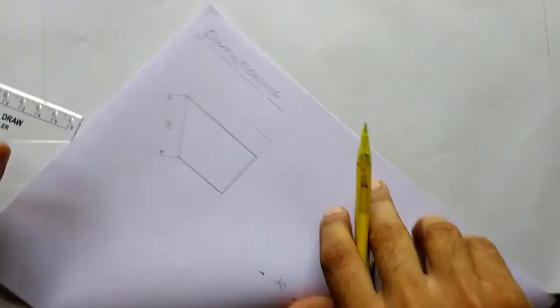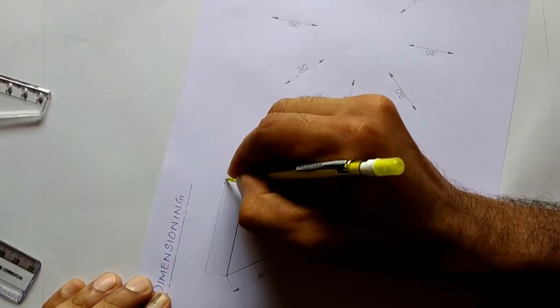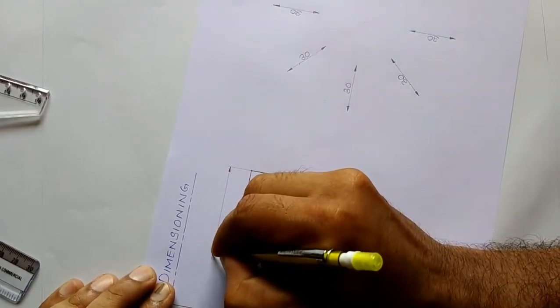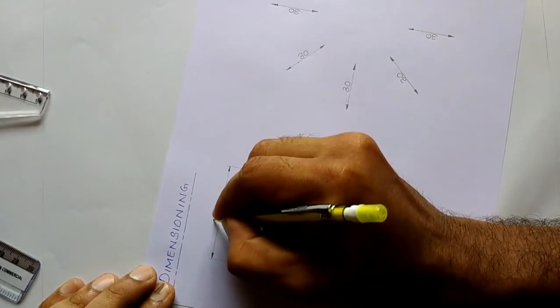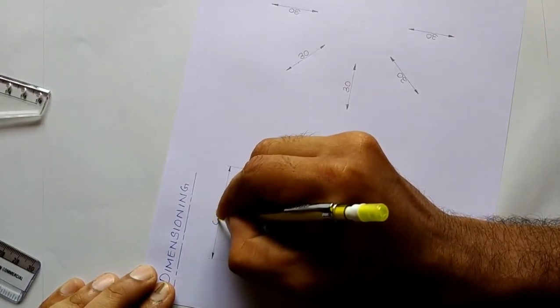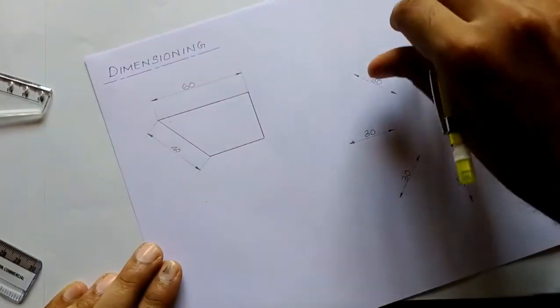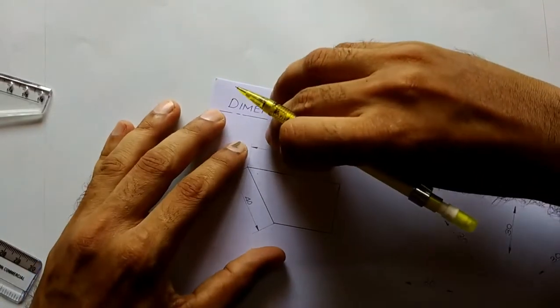And to the end of this dimension line, I am drawing two arrowheads. So please remember that the arrowheads are in the ratio 1:3. You have to mark the dimensional value at the center of the dimension line, and the dimensional value must not touch the dimension line. It is not exactly at the center.